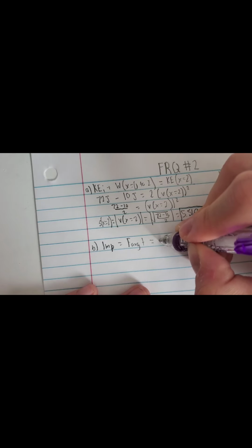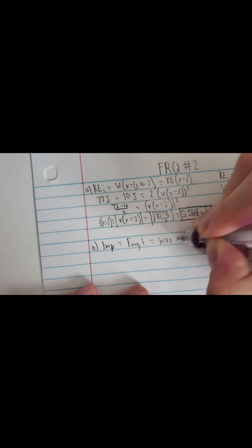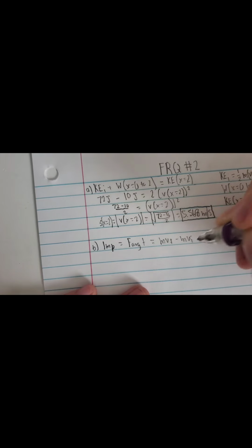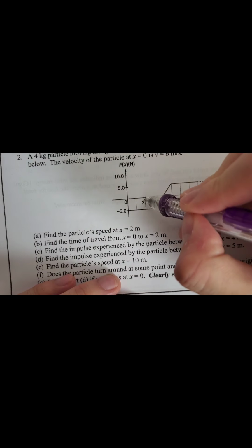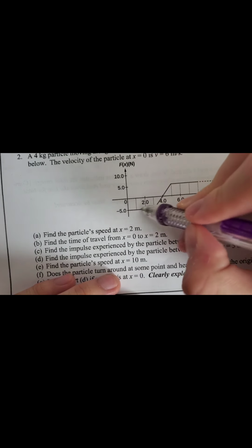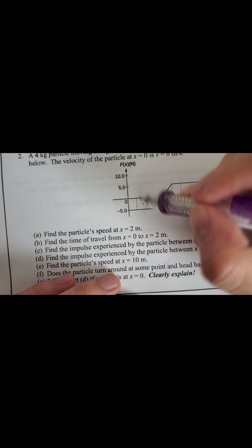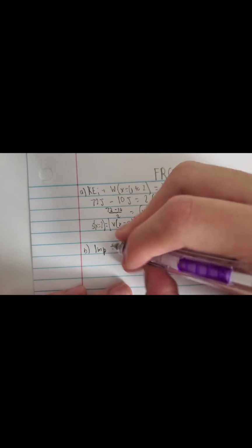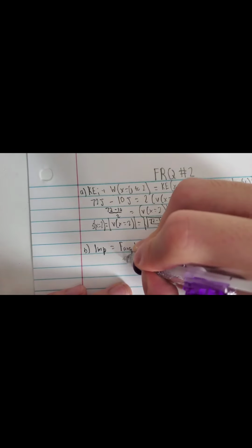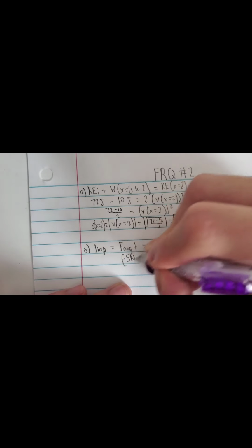And the change in momentum is m vf minus m vi. Okay, so our average force from 0 to 2 is -5, as this is a straight line at -5.